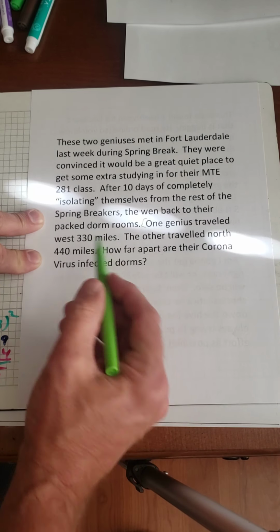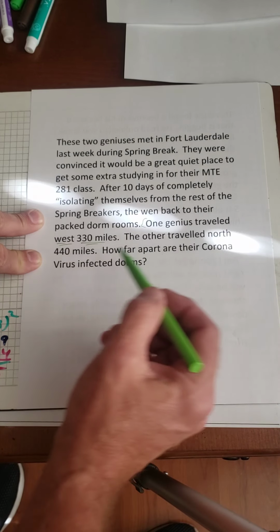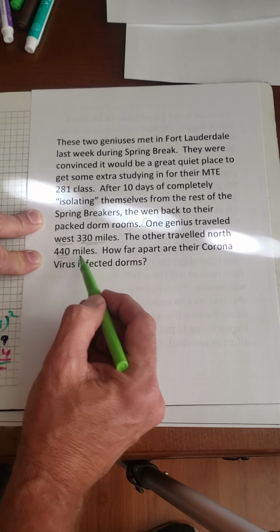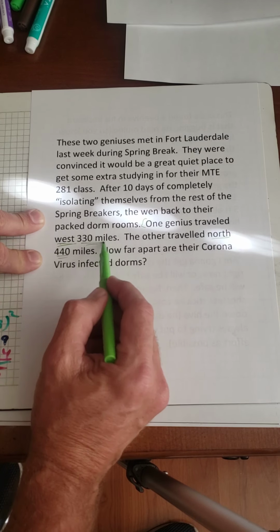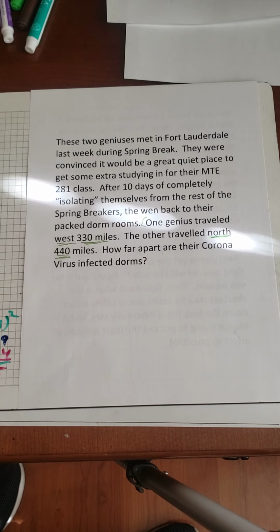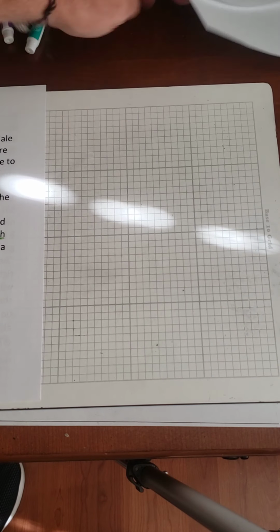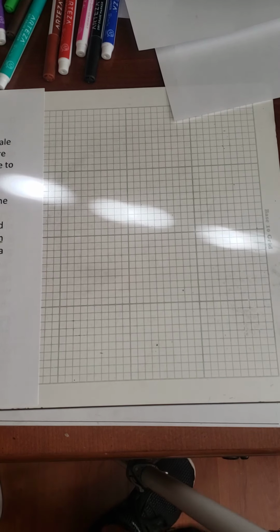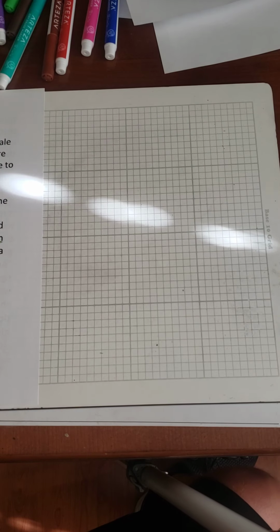So one genius traveled west 330 miles. The other traveled north 440 miles. How far apart are they? So these are the only two things that my students really need in order for them to do the problem. Those facts right there. Everything else up here is what life throws at us that we may or may not need to solve the problem. Okay, so I'm going to move this off to the side here, and then I'm going to do it. So the first thing I'm going to do is I'm going to draw a diagram. For me, it helps a lot if I have a diagram, if I can see what I'm actually doing.